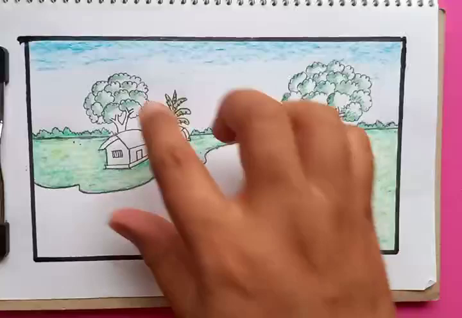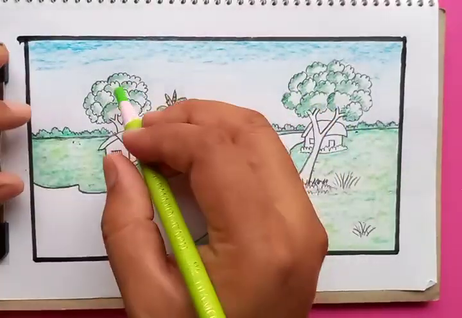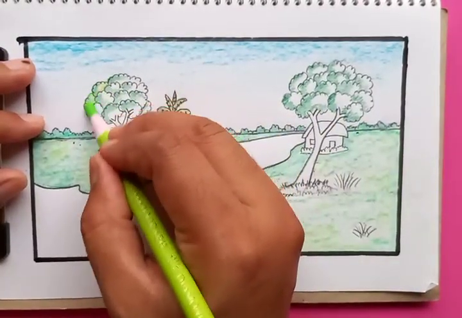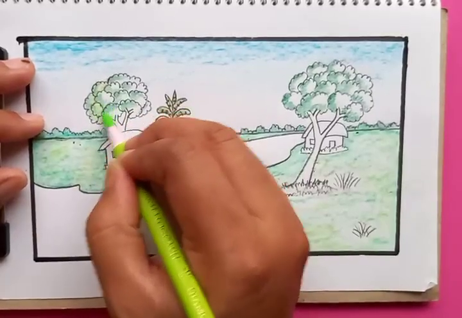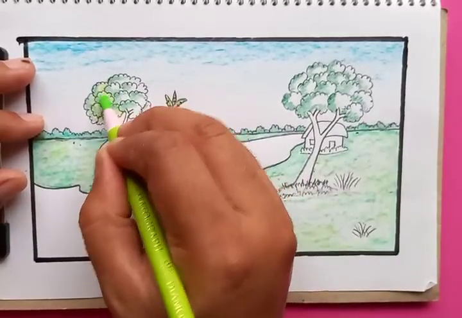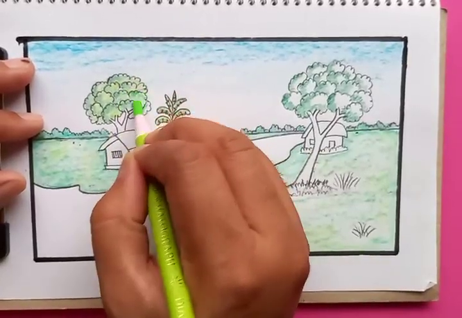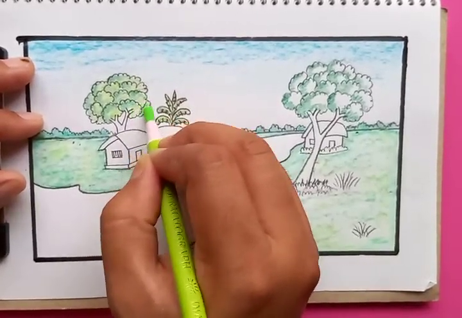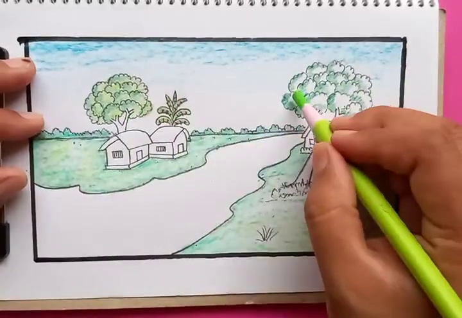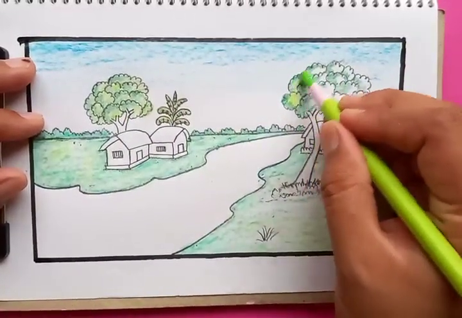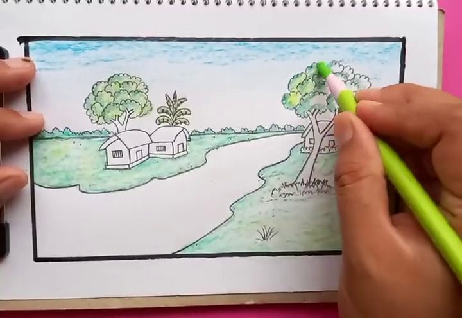Now we are going to put the light green on the trees on one side, just providing the thickness of the trees, and you can see the color variations for each segment of the tree. So it's divided into multiple segments, you can see here. All right. Now let's work on this tree here on the other side.